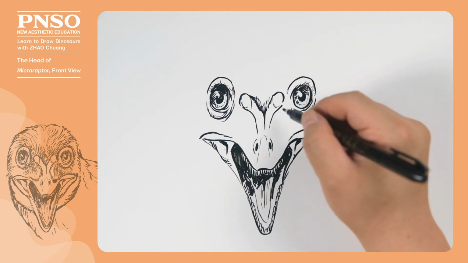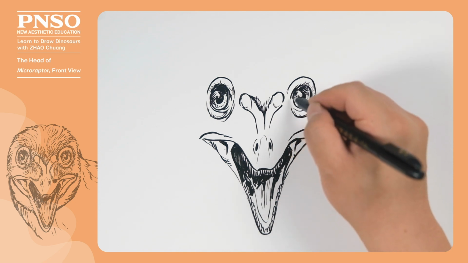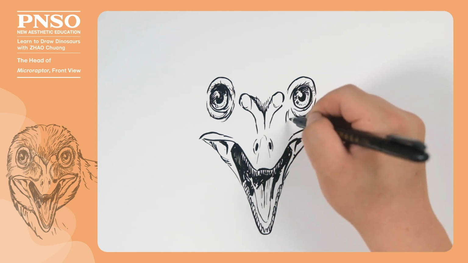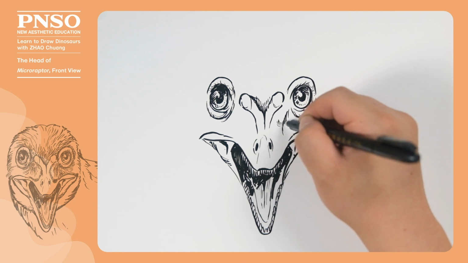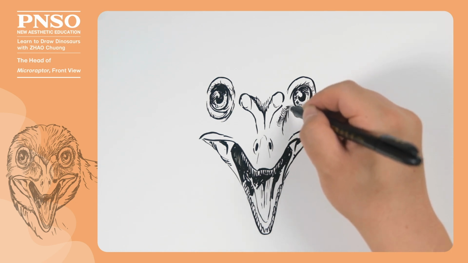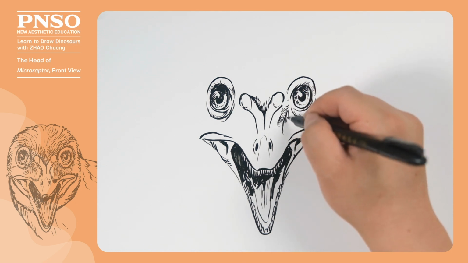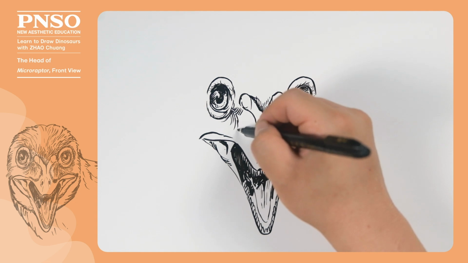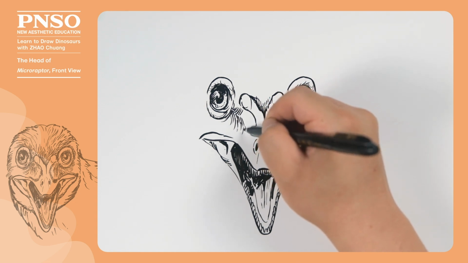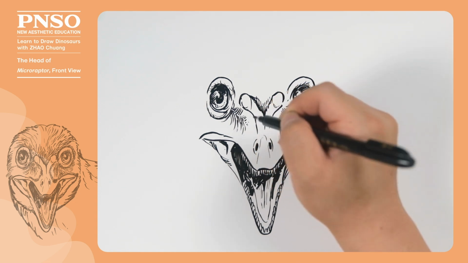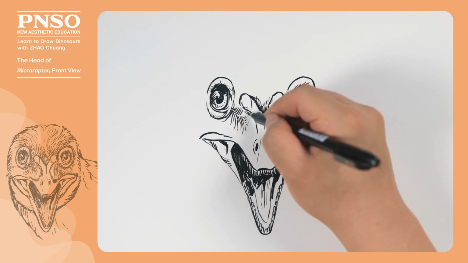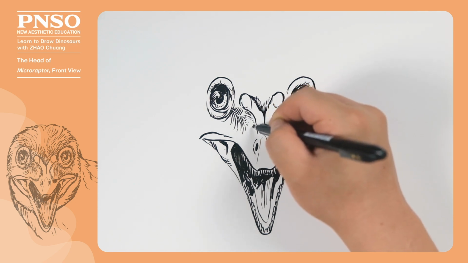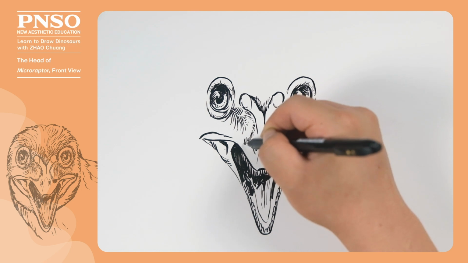Now we come to the parts covered by feathers. First, along the corners of its eyes, such feathers were growing upward and downward. These feathers covered all the way to its orbital fenestrae.